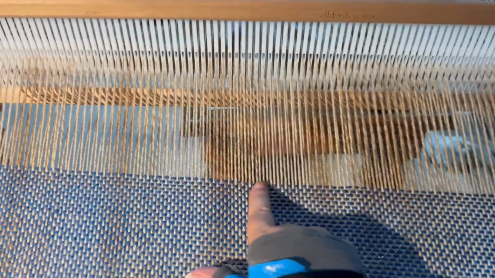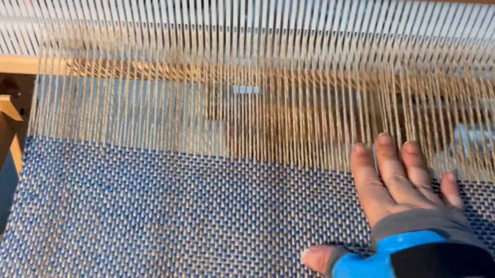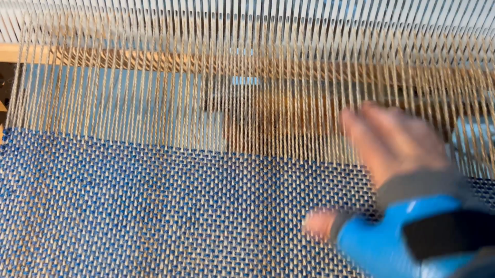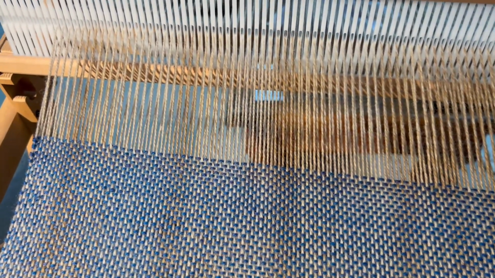Sometimes you'll read in a pattern to manipulate or do something at the fell line. And the fell line is quite simply the last weft pick that you've placed in your weaving. So that can be called the fell line, or just fell.